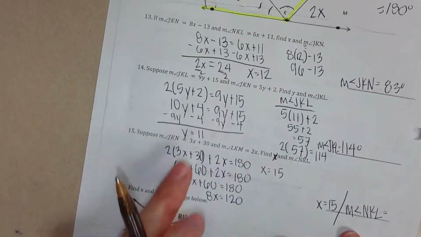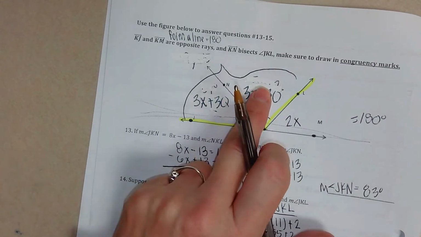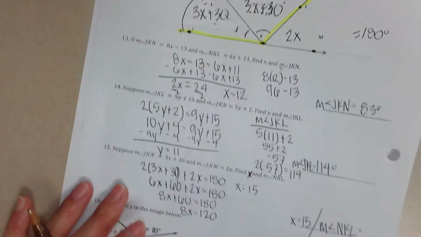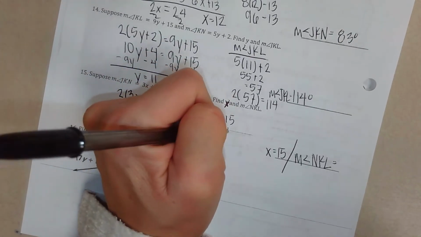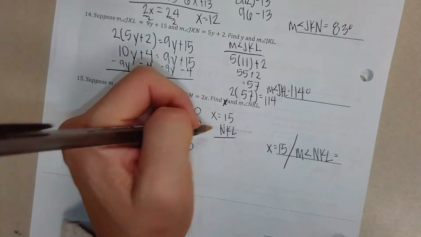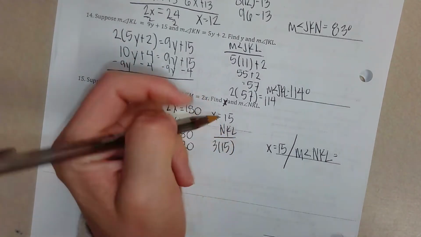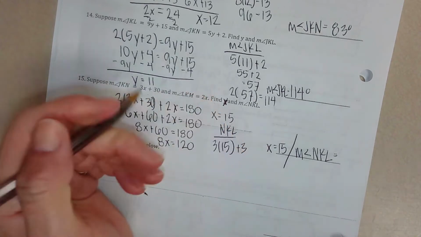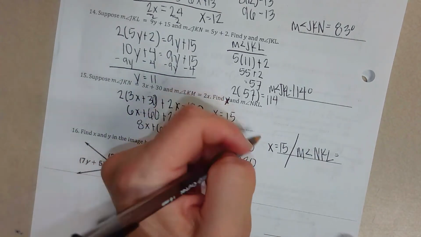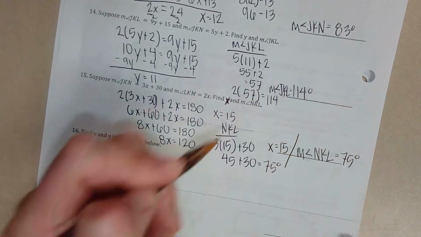So we can plug it into this angle right here, 3x plus 30, because we know that they're the same since this is a bisector. So NKL. All right, here we go. We're going to do 3 times 15 plus 30. 45 plus 30 is going to give me 75 degrees.